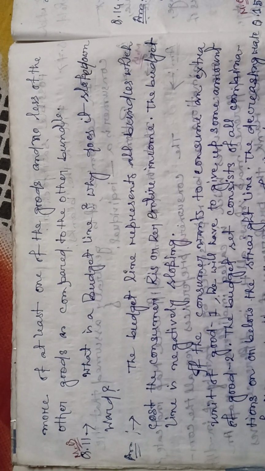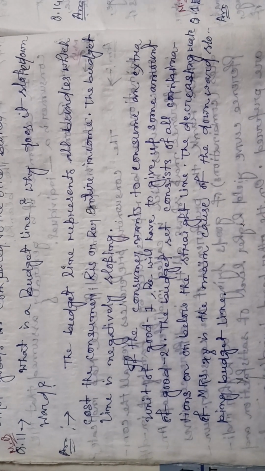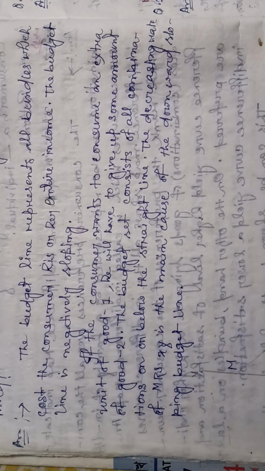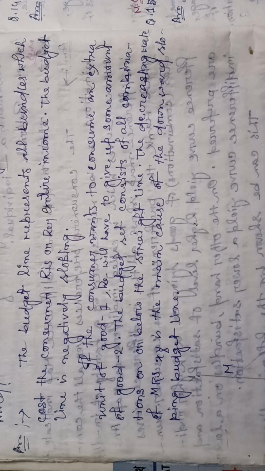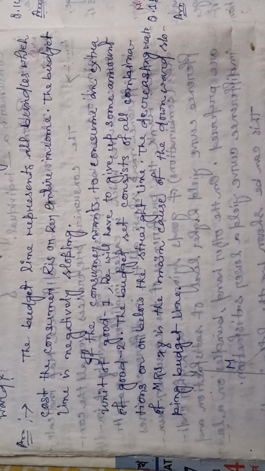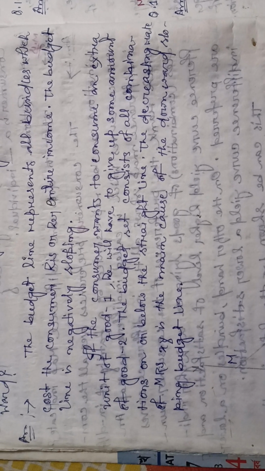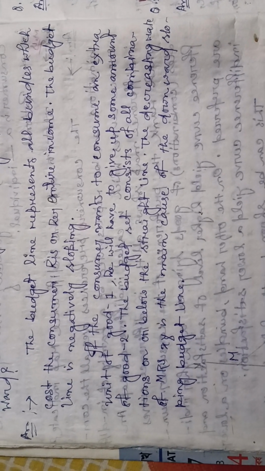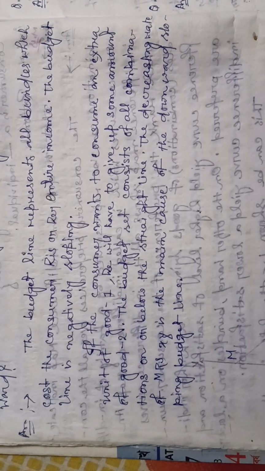What is a budget line? Why does it slope downward? The budget line represents all bundles which cost the consumer his or her entire income. The budget line is negatively sloping. If the consumer wants to consume an extra unit of good 1, he will have to give up some amount of good 2. The budget set consists of all combinations on or below the straight line. The decreasing rate of MRS XY is the main cause of the downward sloping budget line.